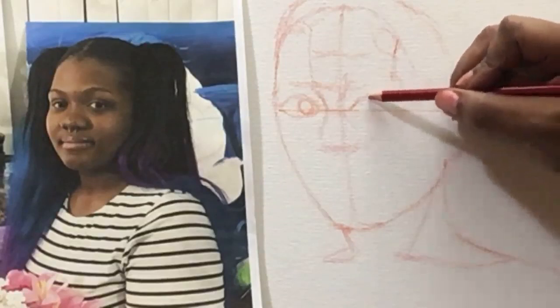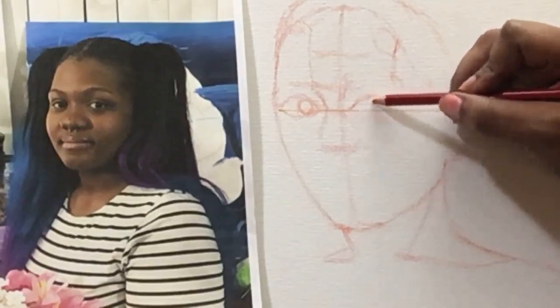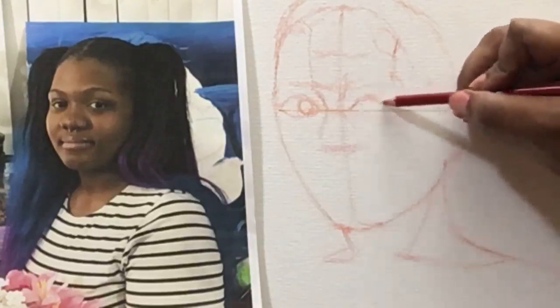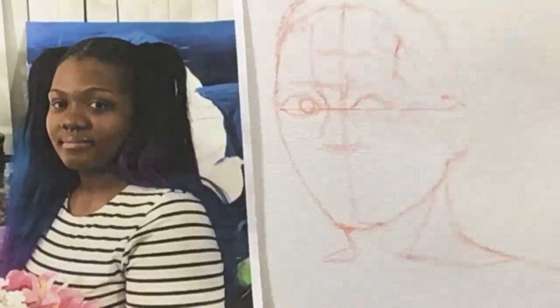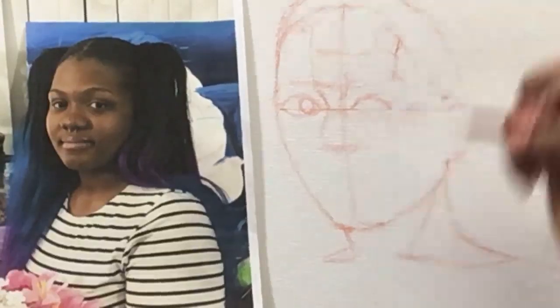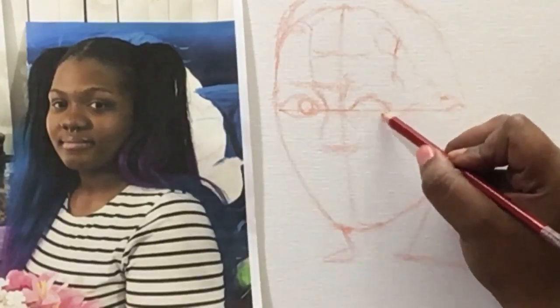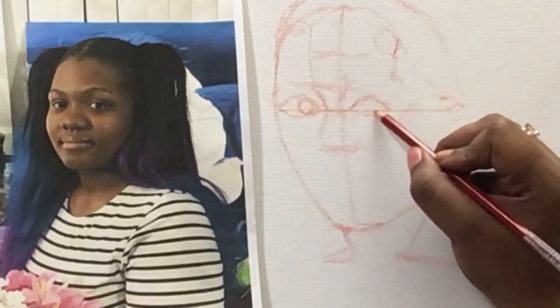You want to take your time here. And you want to do your little almond shape up here. And remember, think about the angle of how things go down. Yeah? You want to think about that. I'm going slow for you guys because I want you to be able to get it. And then you have your little lower lid right about here.